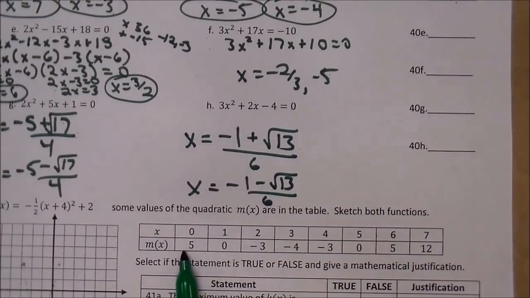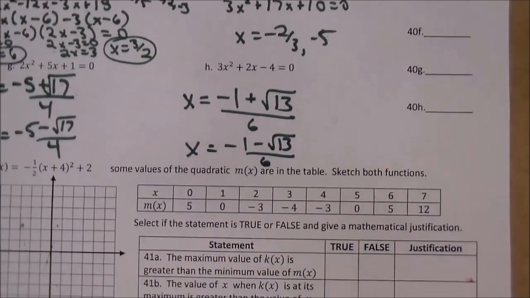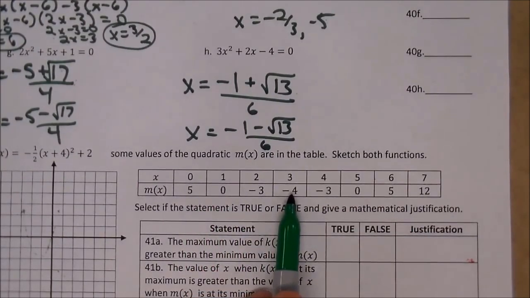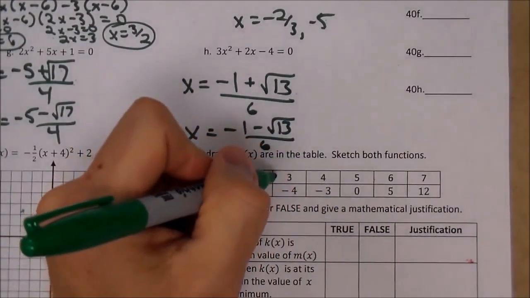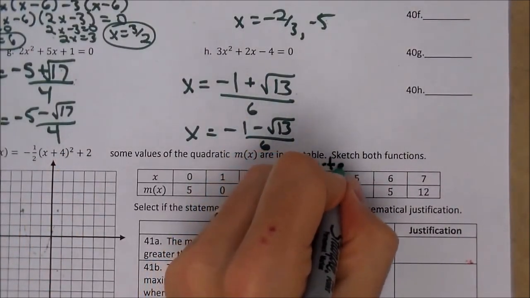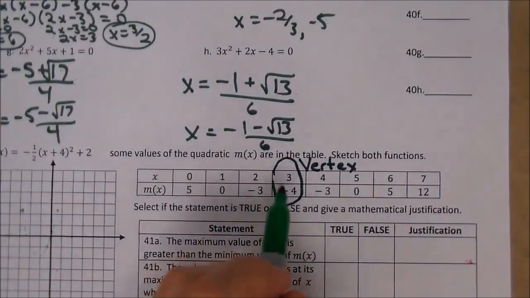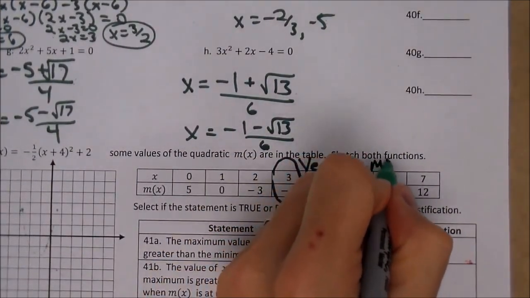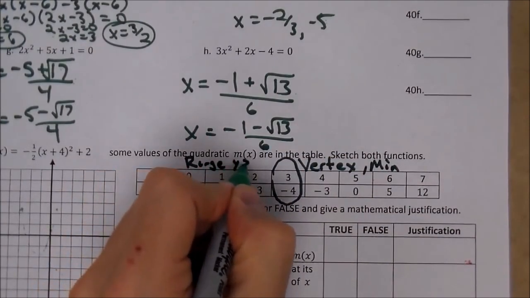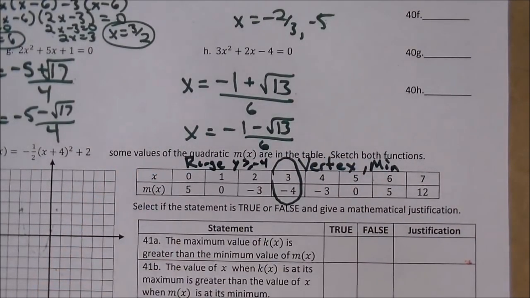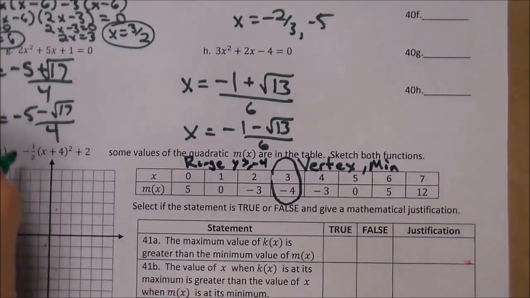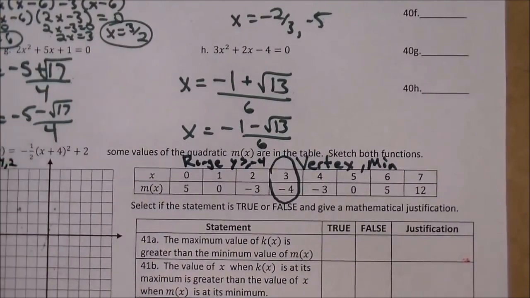If I look at m of x, I notice that it goes down, down, down, down, then it starts going up, up, up, up. So that means this is the vertex. It also means if that's the bottom, it's a minimum, and it has a range when y is greater than or equal to negative 4. So let's see if that's enough to help us out. Okay, now over at k of x, we have that our vertex is negative 4, 2.